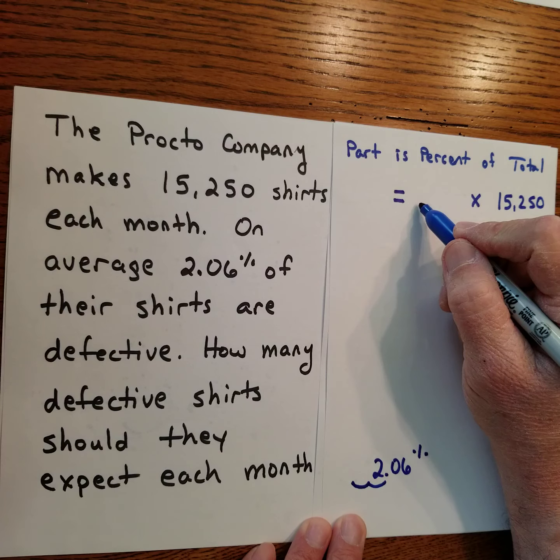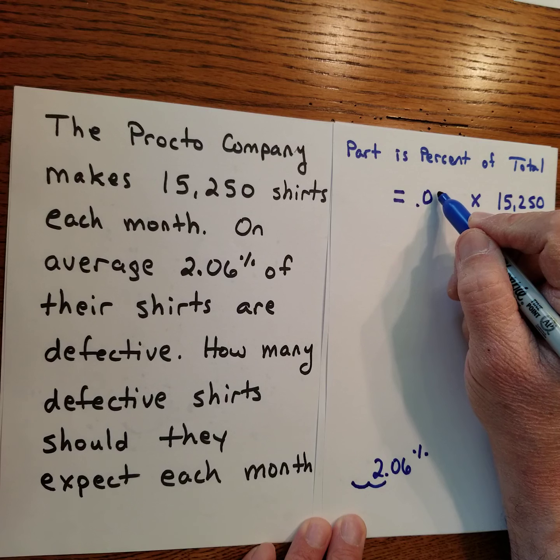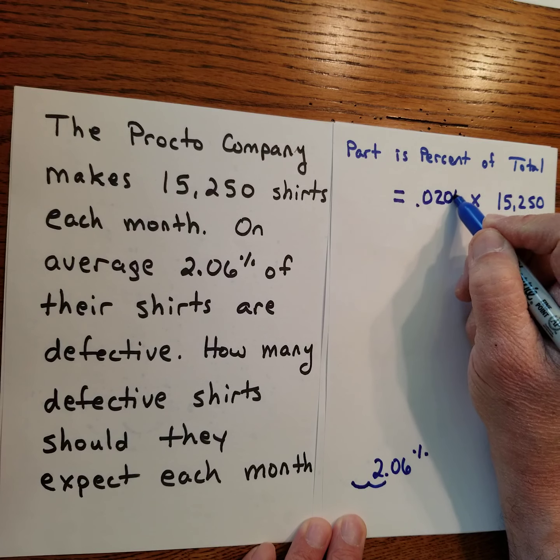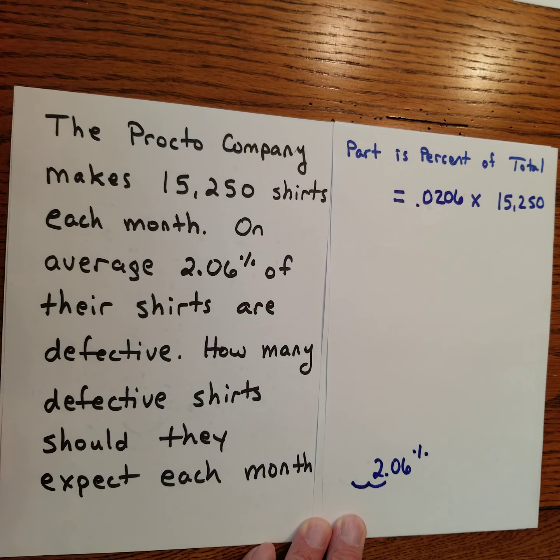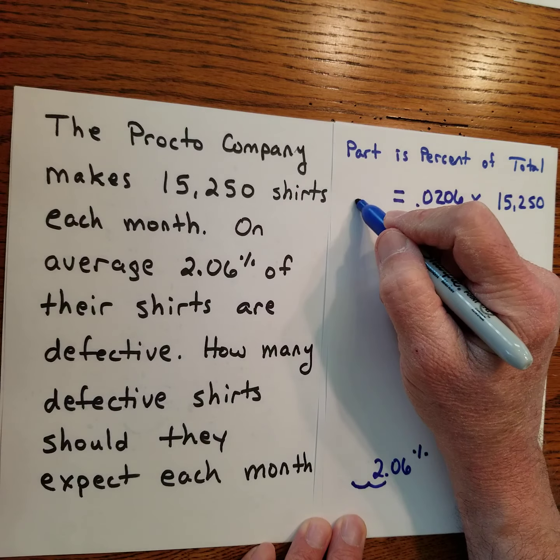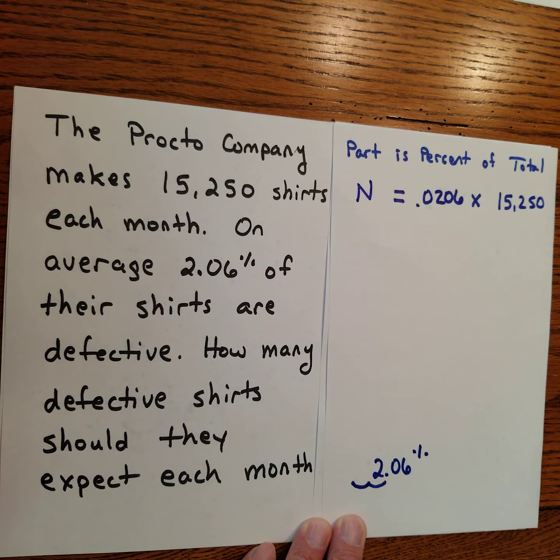Room for a 0 between the decimal point and the 2, that's 0.0206. How many shirts should they expect each month to be defective? Well, not all of them are defective. Only part of the shirts are defective.